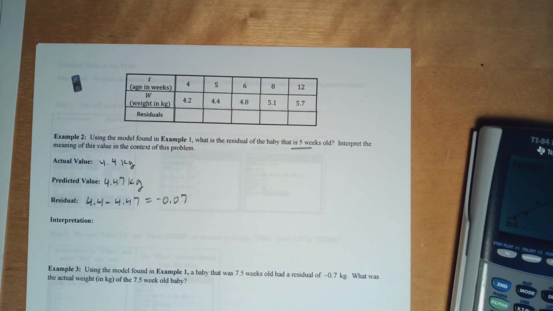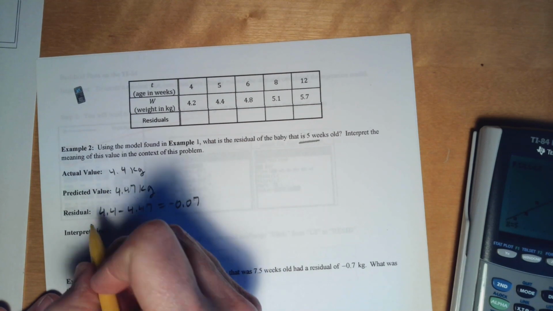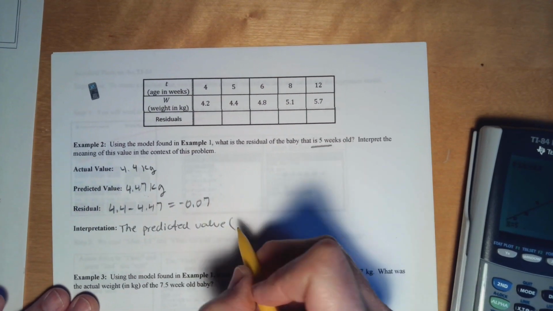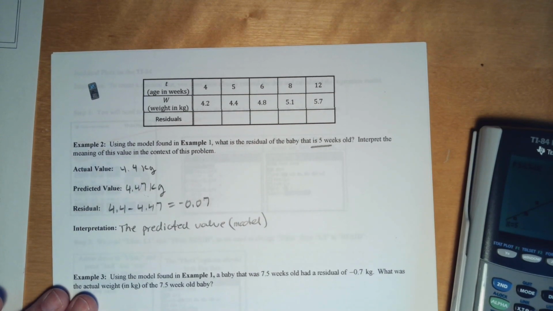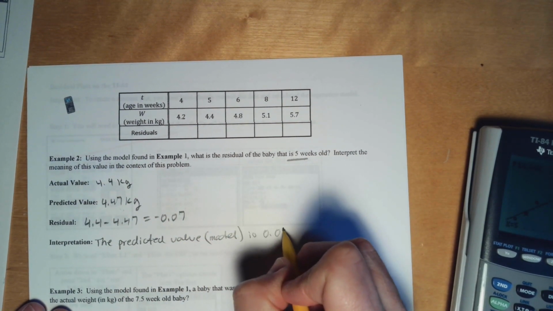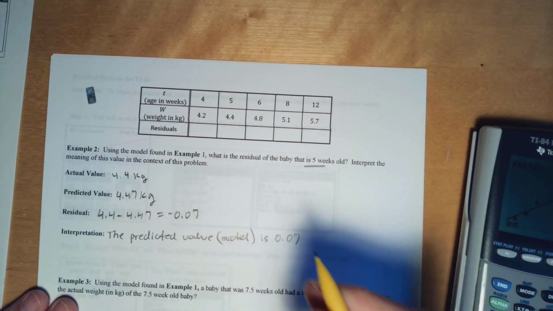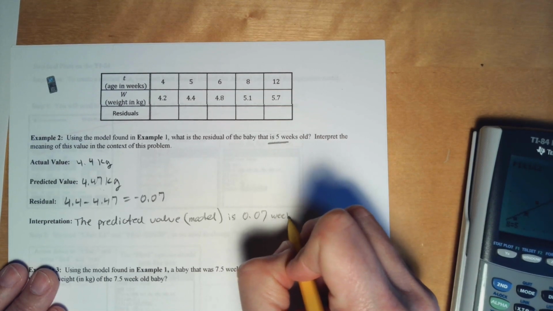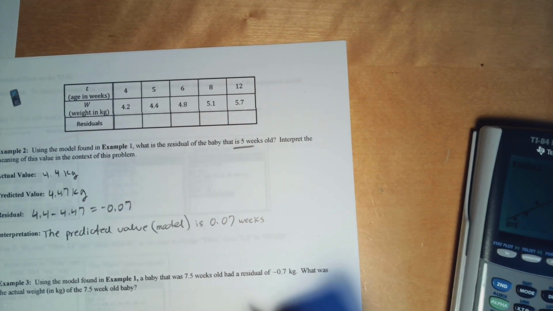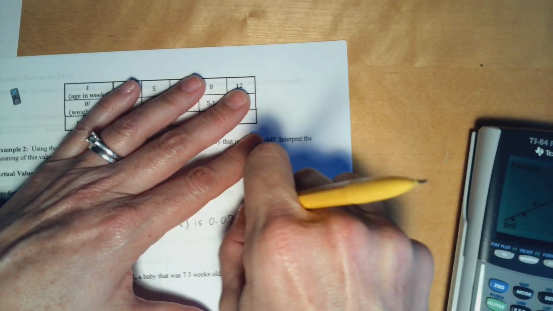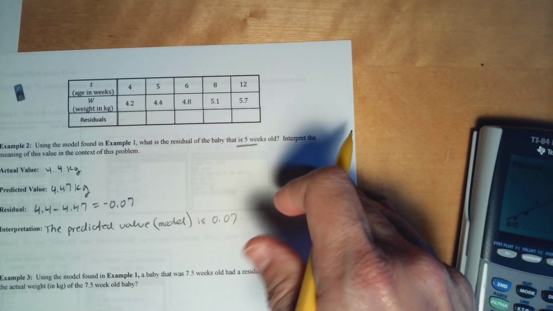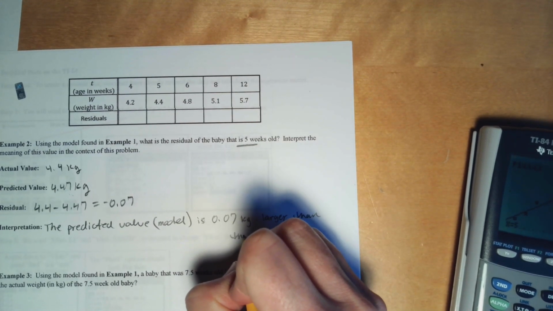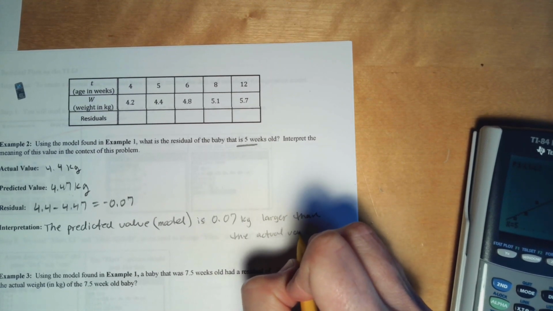Okay, so let's go ahead and write what that means right here. The predicted value, which is given to us by the model, is 0.07 kilograms larger than the actual value.